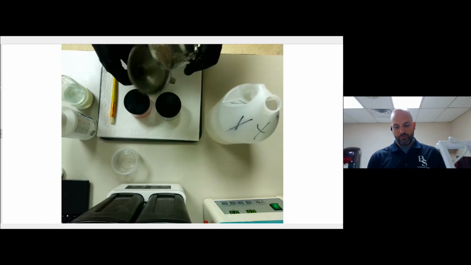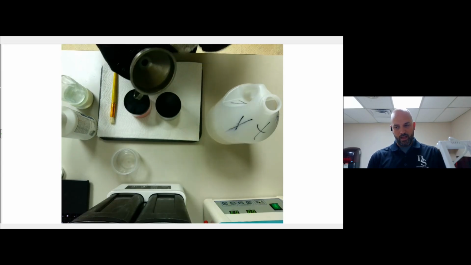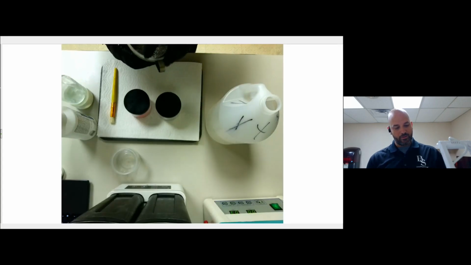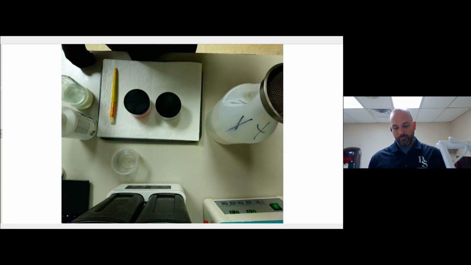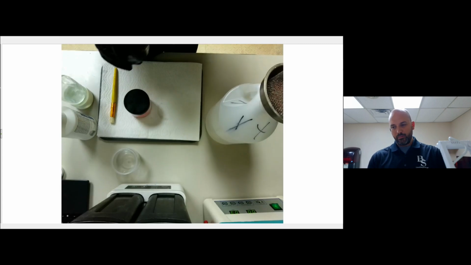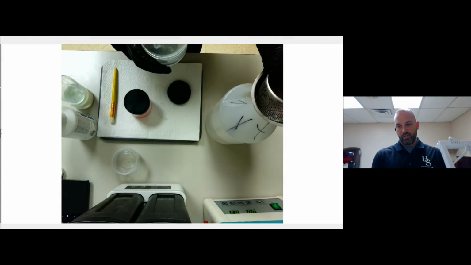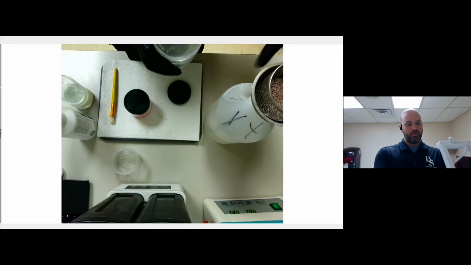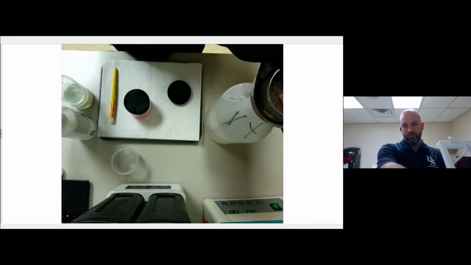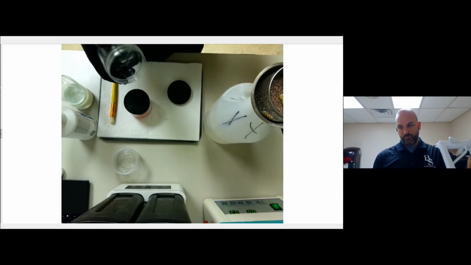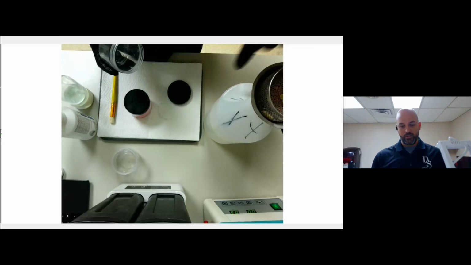It's just a funnel and a mesh grate that I stack on top of each other. Then I take my alcohol out of my containers and dump it. The reason I put this mesh piece on here is so that when I dump, everything can drain without running the risk of my teeth segments falling down into the bottle.